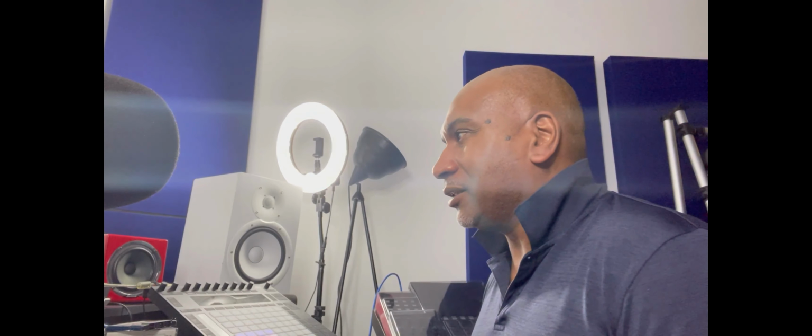Weirdly enough, they said, take this package, you get it free anyway with the keyboard, and try it out. And I tried it out, and it was great. But at that time I was into Cubase, I was into Logic, early versions of Logic, and I thought, okay, I'll come back to it. So I played around with it, and I thought it was pretty good.